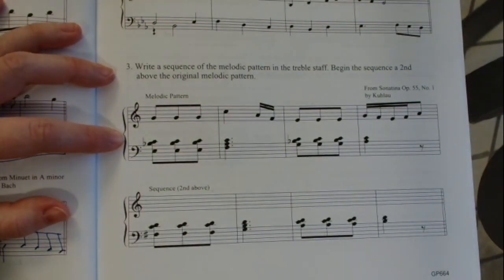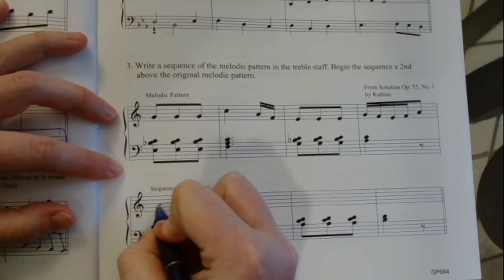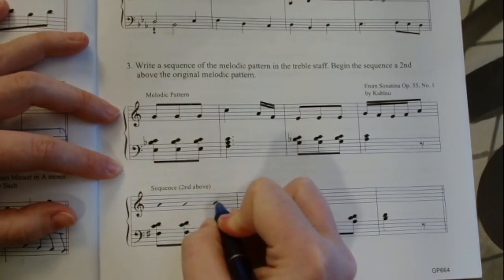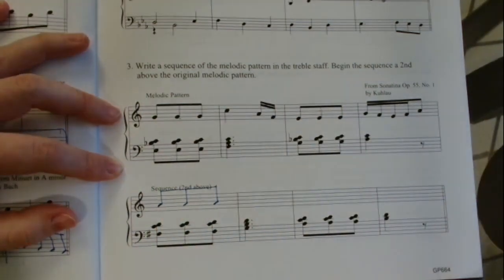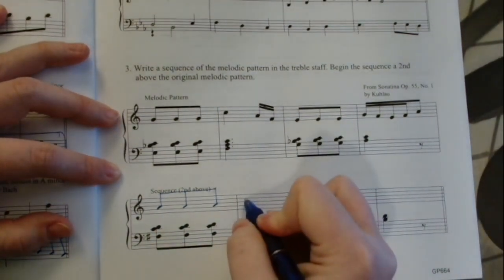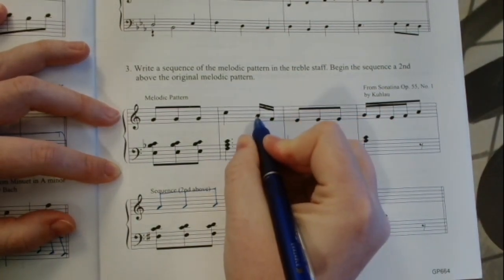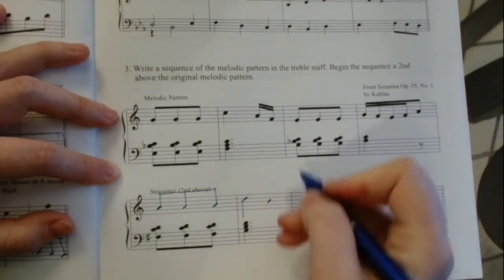So here I start with a G. A second above a G is going to be an A, and I have 3 G's in a row, so that's 3 A's in a row. A C, a second above C, is a D. I have 2 16th notes, an A and an F, so that's going to be a B and a G.